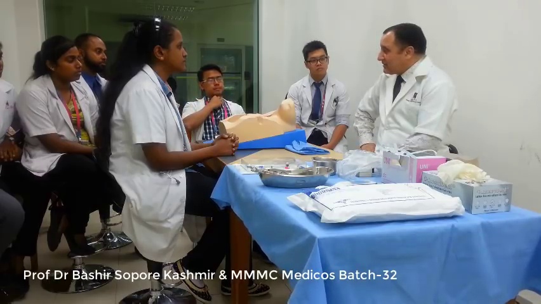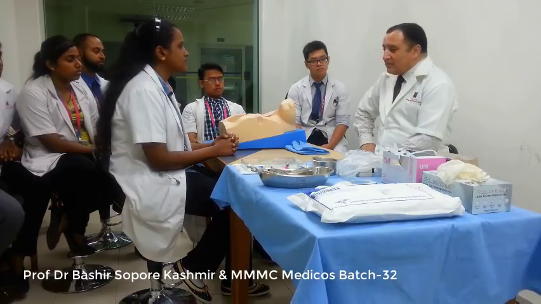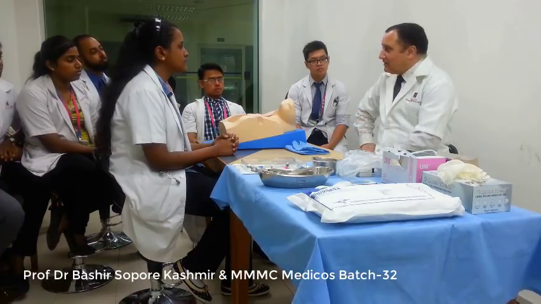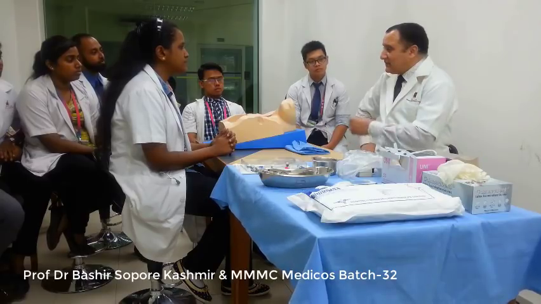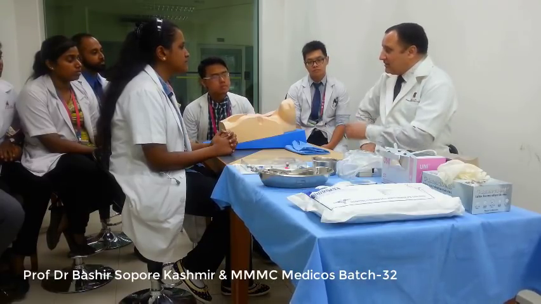The other relative contraindications are distorted local anatomy, vasculitis, when the patient is unable to cooperate, or if there is the presence of carotid artery disease.